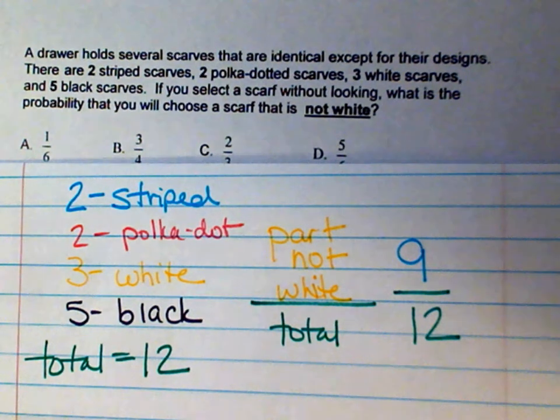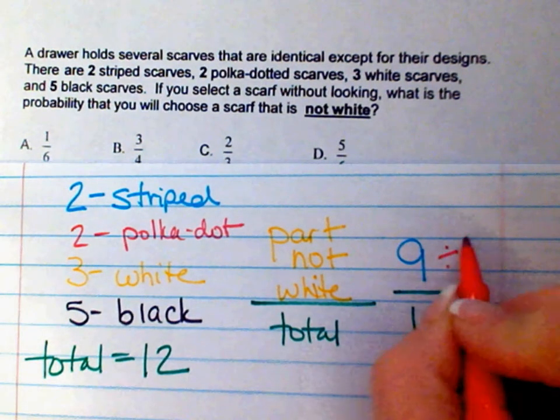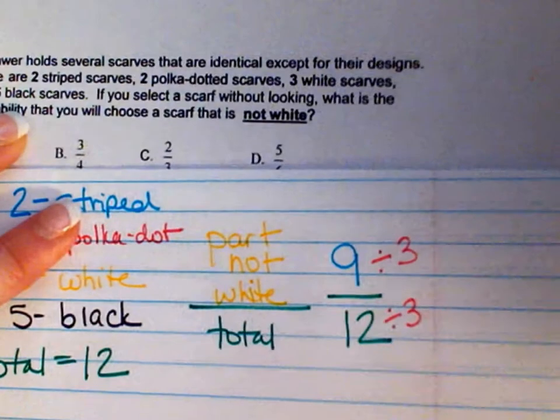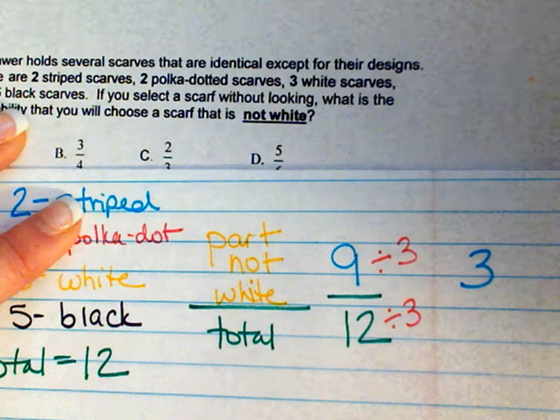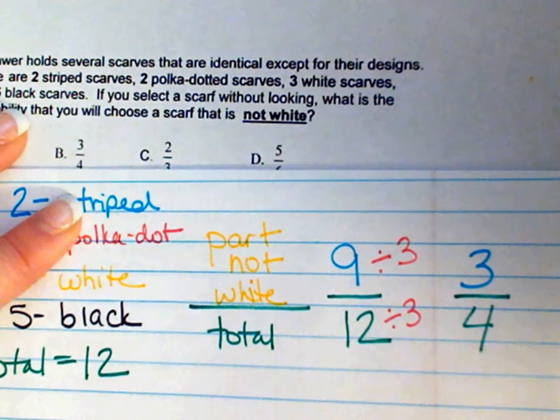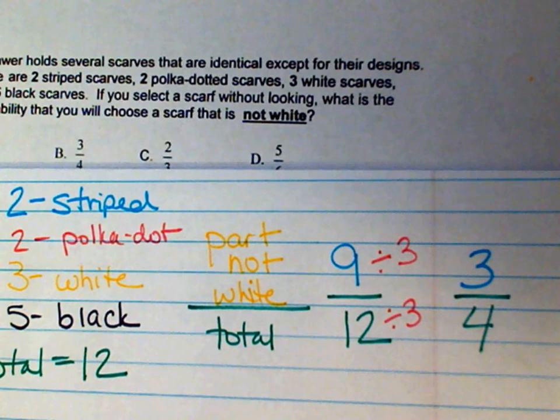Can it be reduced? They share a 3. 9 divided by 3 is 3. 12 divided by 3 is 4. So there's 3/4 of a chance I'll pull out a scarf that is not white. So that's a pretty good chance.